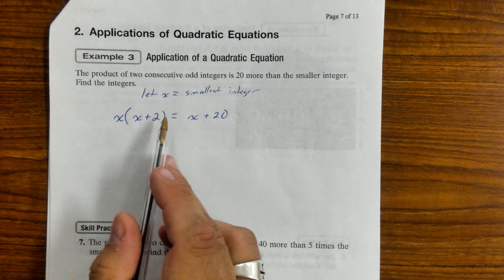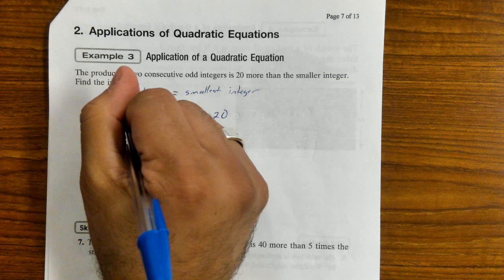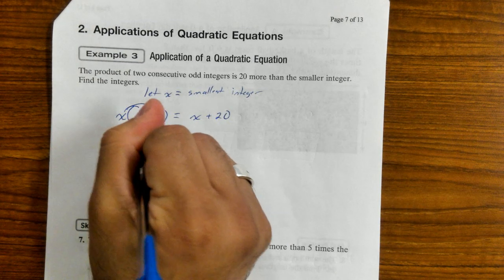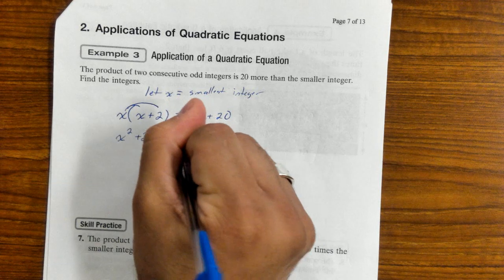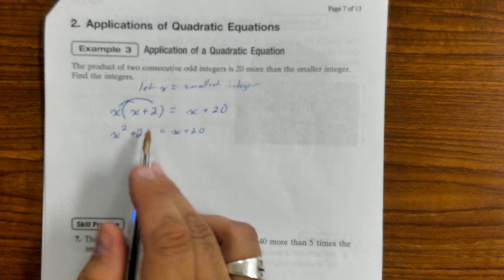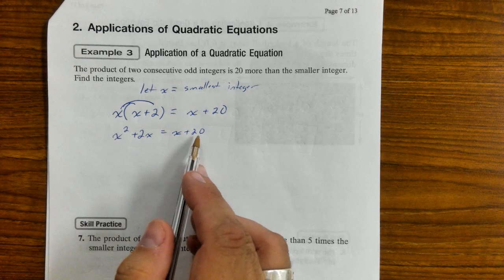So now we need to set this equation equal to 0. Before we do that, we have to clear the parentheses. x times x gives us x squared. x times 2 gives us 2x, and that's still equal to x plus 20. There are no like terms to combine on the left side or on the right side. Now we can start solving the equation equal to 0.